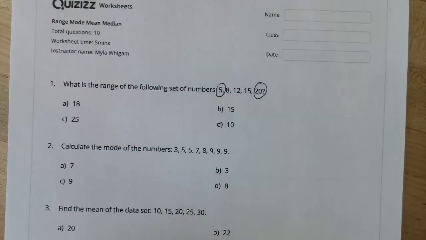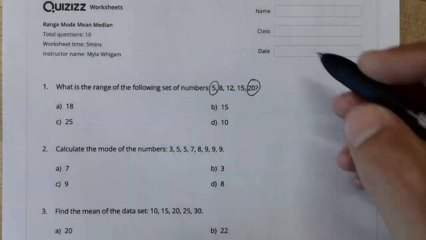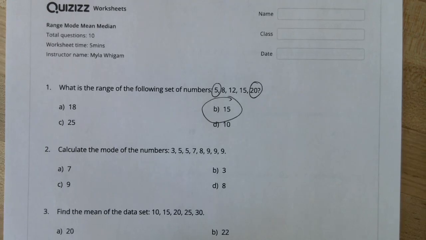I just circled the two. All I've got to do is subtract it. 20 minus 5 is 15. That's all range asks you to do. Find the biggest, find the smallest, and then find the difference.